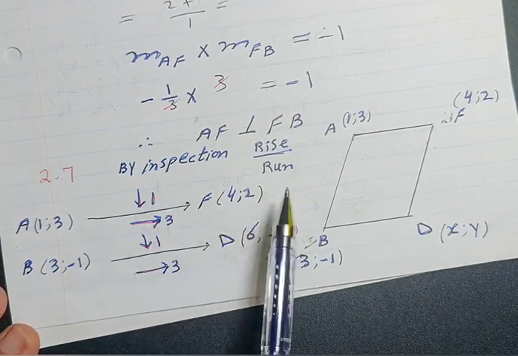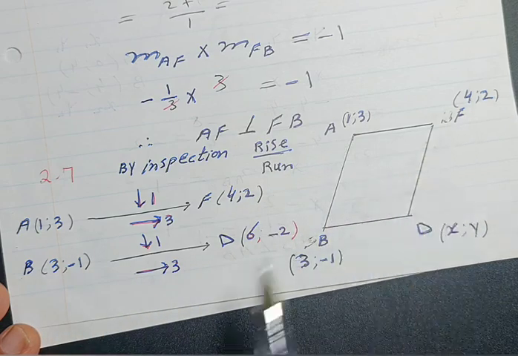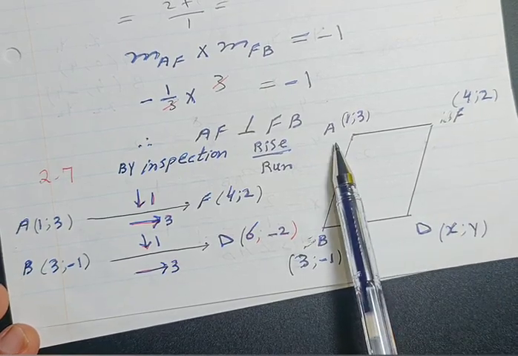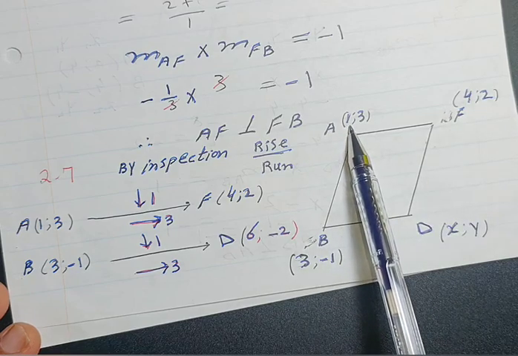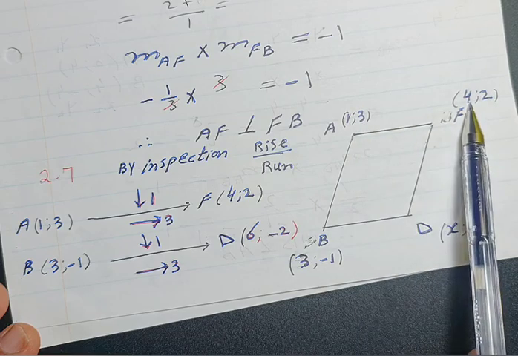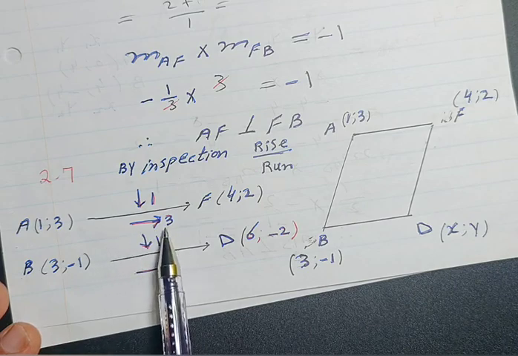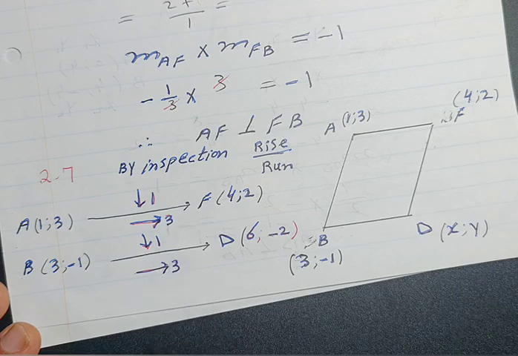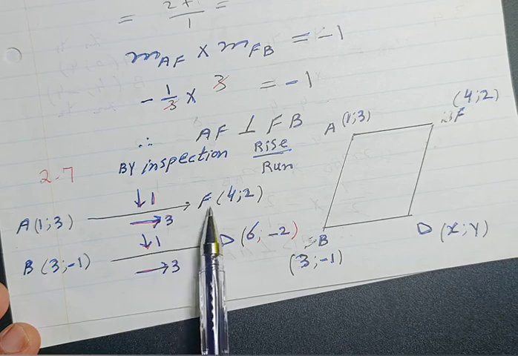So I'm gonna do it by inspection, rise over run, change in Y over change in X. So A to F. How do you get to F from A? A X is 1 and F X is 4. So if you add 3, 1 plus 3 becomes 4. So from A to F, if you add, the arrow must show right hand side. If you minus, the arrow must show left hand side. So now you get 4.